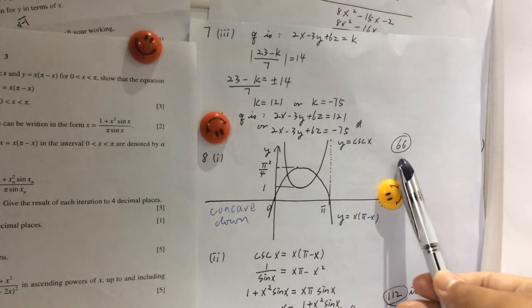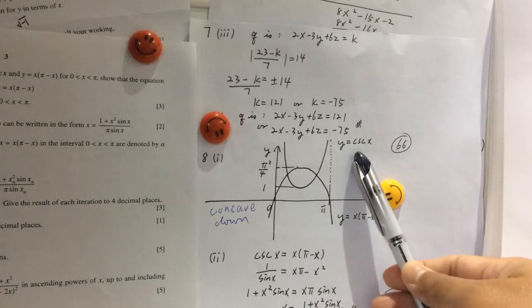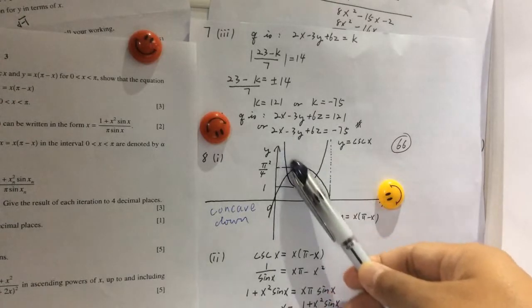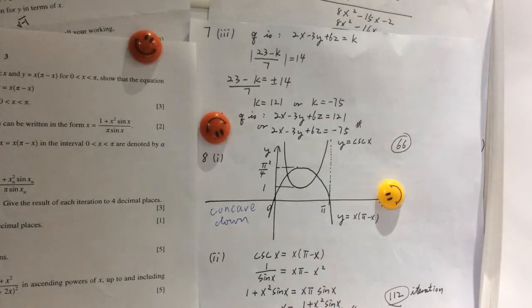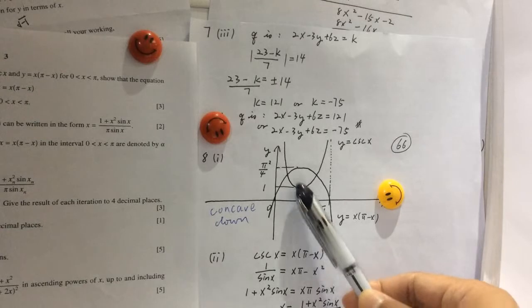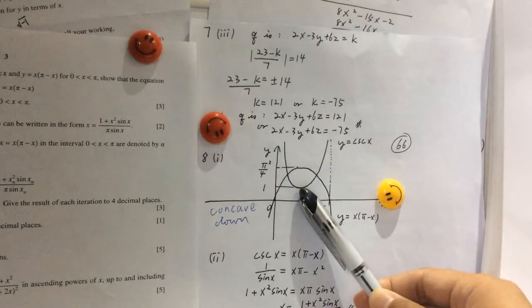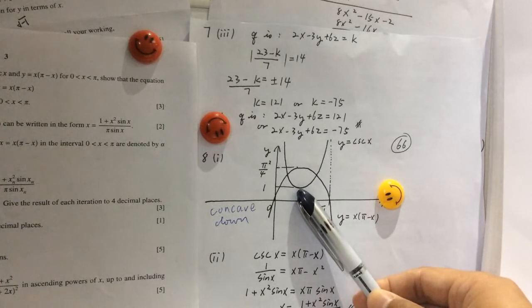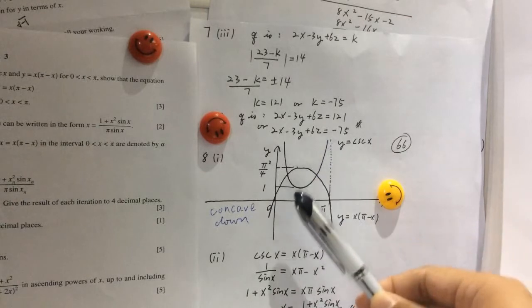You may get back to your textbook, page 66, about the graph of trigonometry. It looks like a parabola for cosecant x with a minimum point 1, and asymptotes. So this point is important. The minimum point 1 is important. So y equals cosecant x.